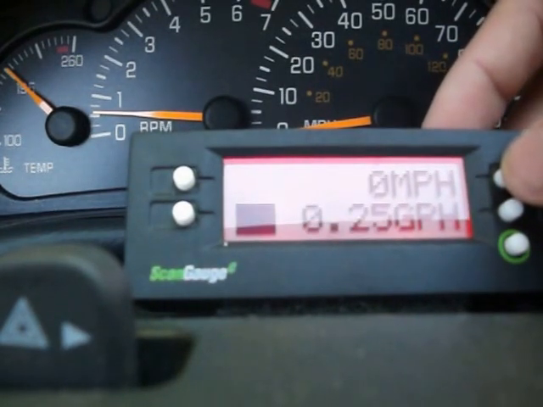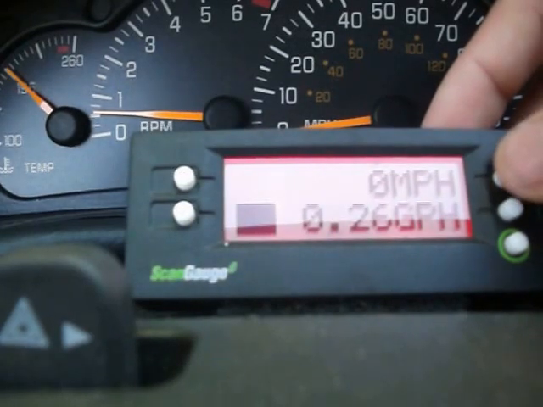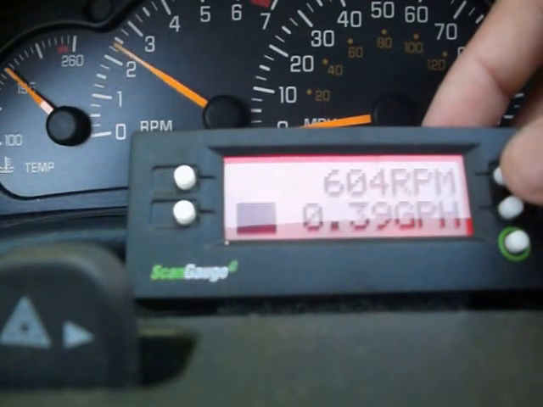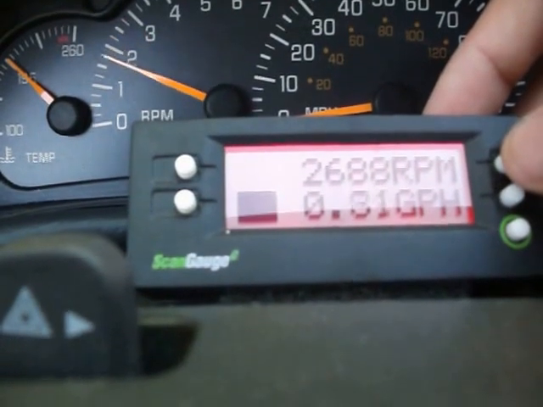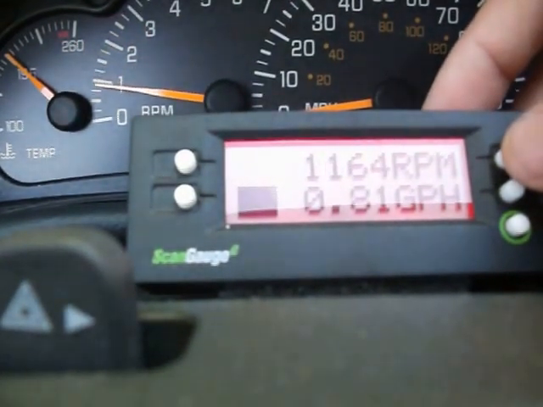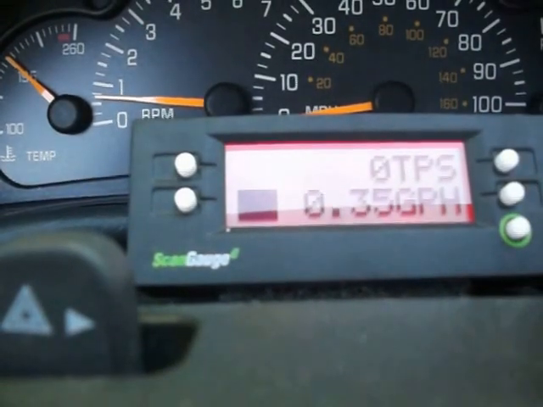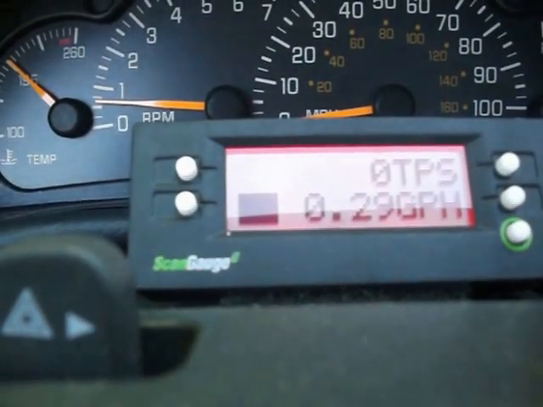And you got your miles per hour. I'm sitting still so you can't see it. You got your RPMs. And it's pretty accurate. I mean, it's really instant. You got your throttle position.